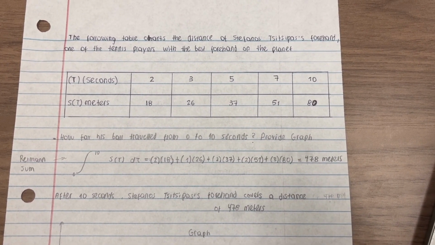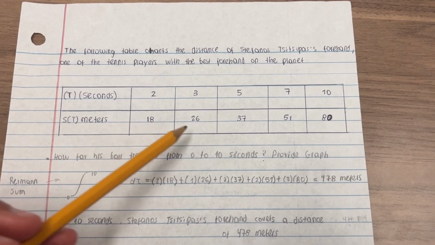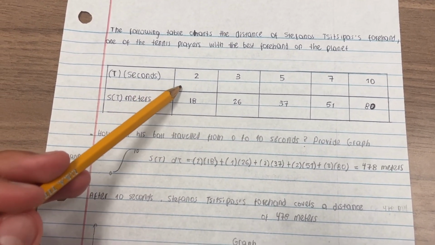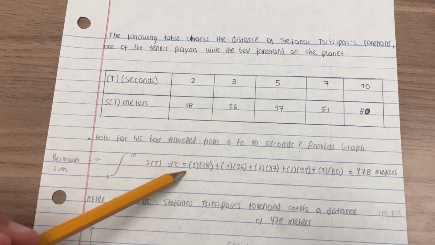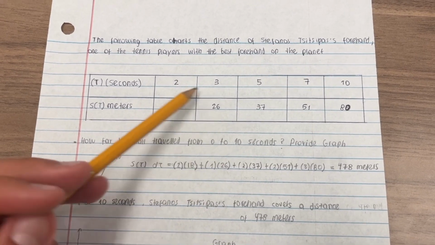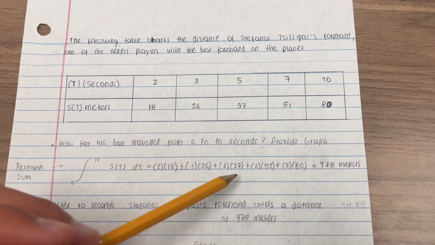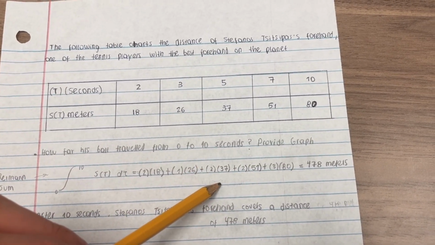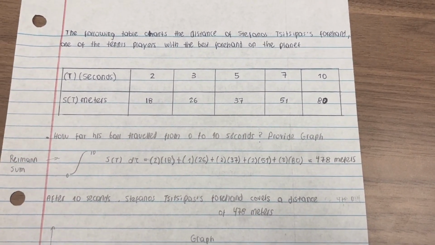result of your problem. In the Riemann sum, what we have to do is use these numbers and then subtract the numbers in between. So, for example, I have 18, and 2 minus 0 is 2. Then I do the same, 26, 3 minus 2 is 1. That's why I have a 1 here. Then 37, and 5 minus 3 is 2. That is why I have a 2. And then you keep doing the same with all the other numbers.